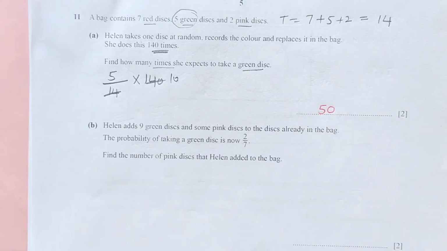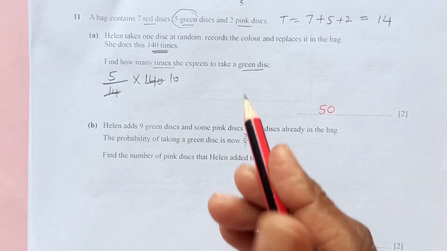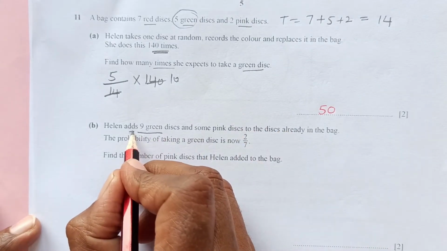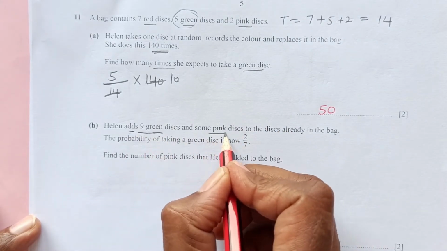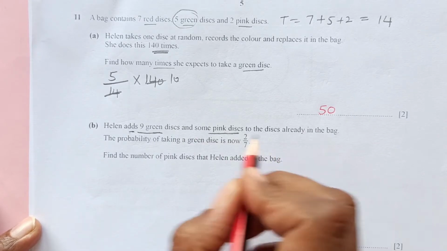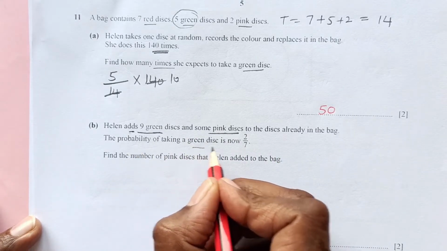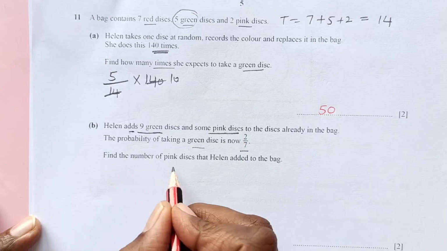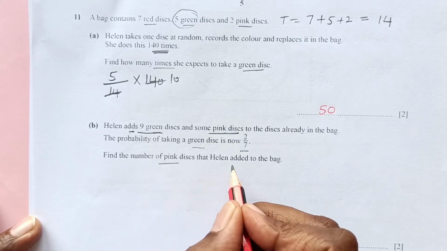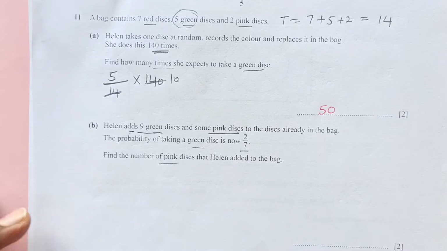50, right? Now part B: Helen adds 9 green discs and some pink discs. She adds 9 green and some pink to the discs already in the box. The probability of taking green is now 2 over 7. Find the number of pink discs that Helen added to the bag.